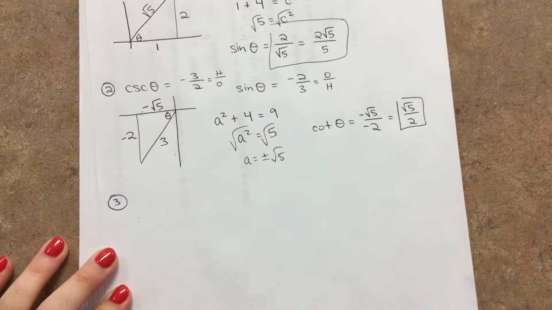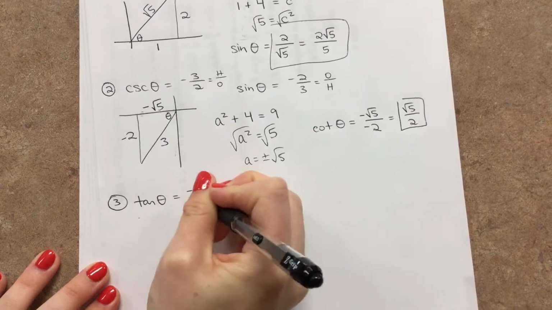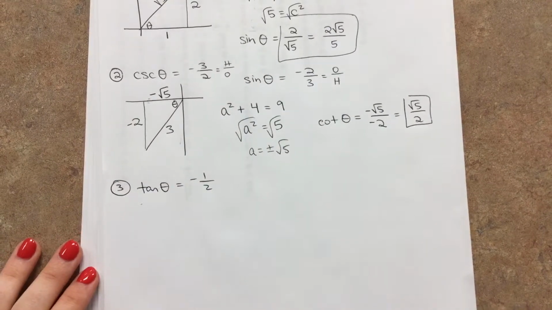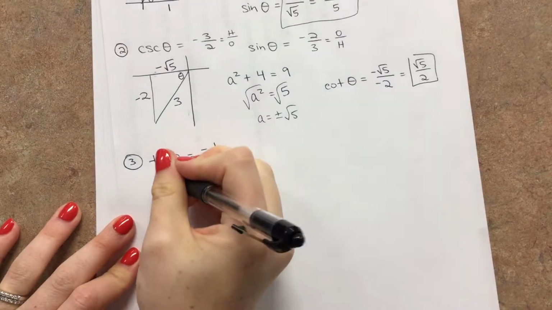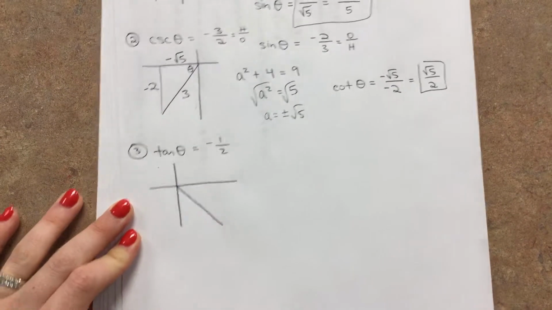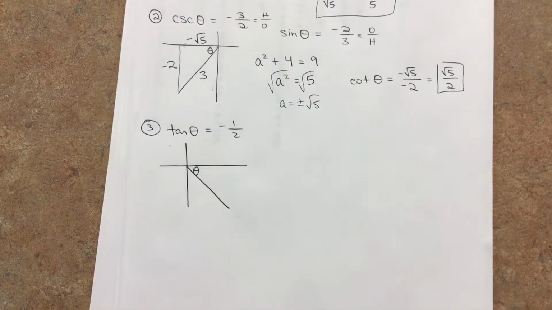Okay, so number 3, last one of this type. I gave you tangent of theta is -1/2, and then said 270 to 360. So 270 to 360 would be the fourth quadrant. So here's 270, here's 360. So put your angle somewhere in there. And again, make sure the angle is made with the x-axis, not with the y-axis.